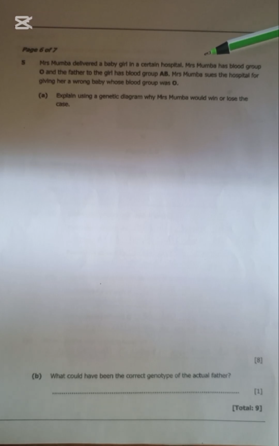Mrs. Mumba sues the hospital for giving her a wrong baby whose blood group was O. A. Explain using a genetic diagram why Mrs. Mumba would win or lose the case. B. What could have been the correct genotype of the actual father? So this is the question that we have at hand.